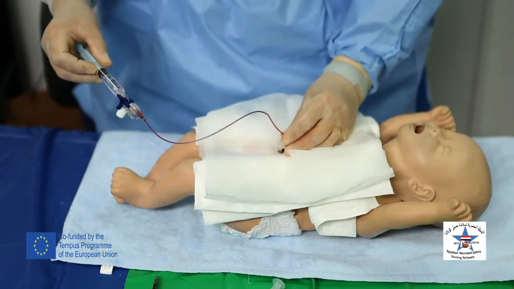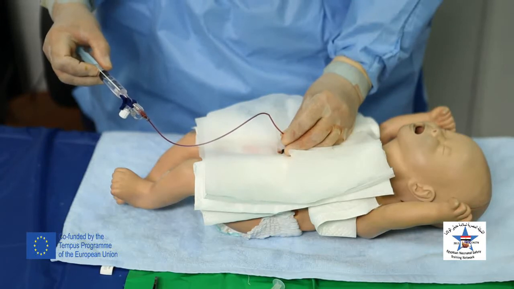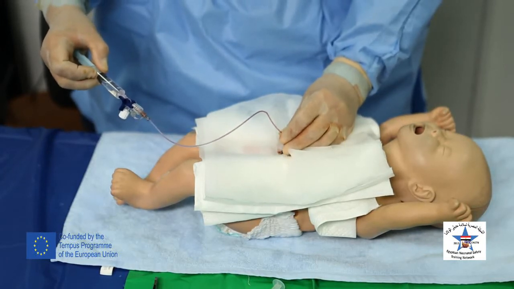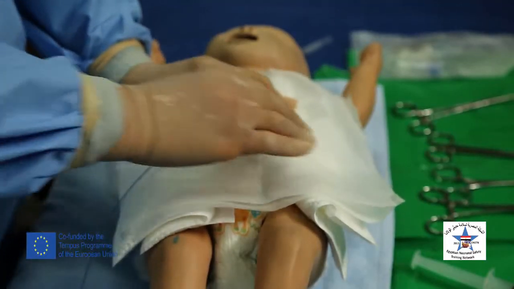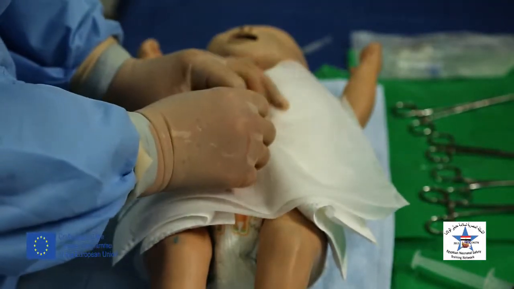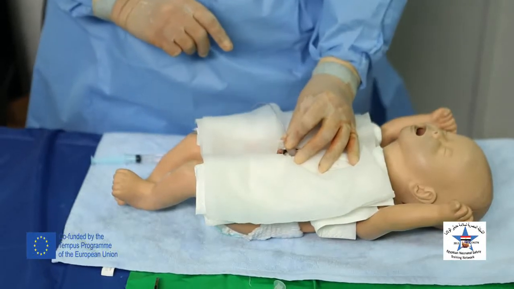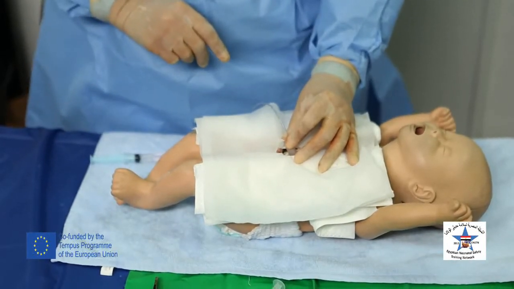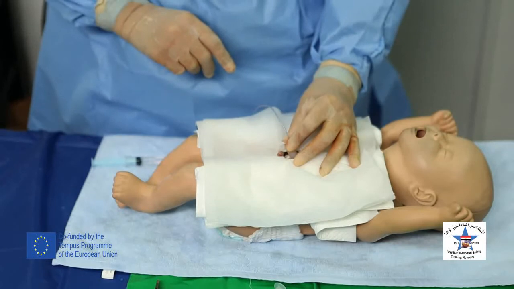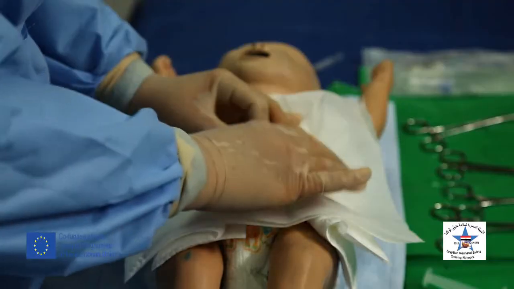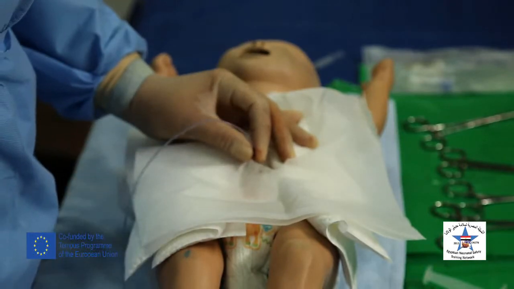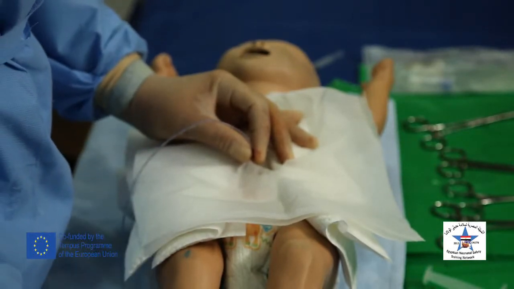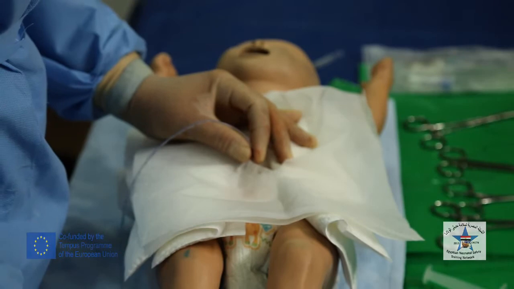And push the heparinized saline through the catheter. The proper level of the catheter should be above the right side of the diaphragm or the right copula of the diaphragm. The predetermined length of the catheter is determined from graphs of the shoulder umbilical length or the weight of the baby.